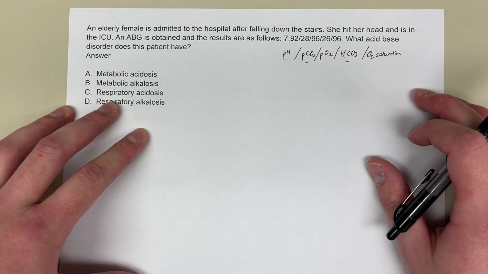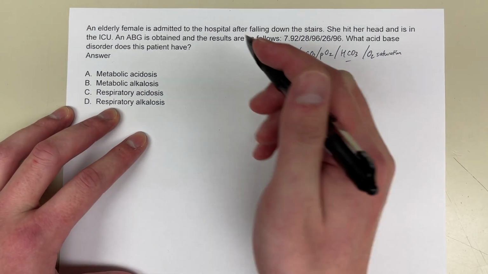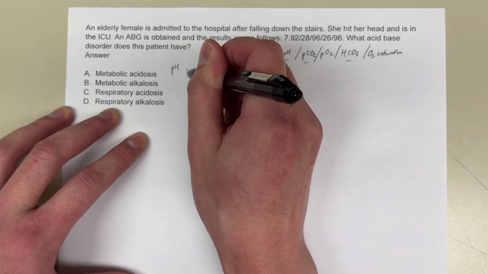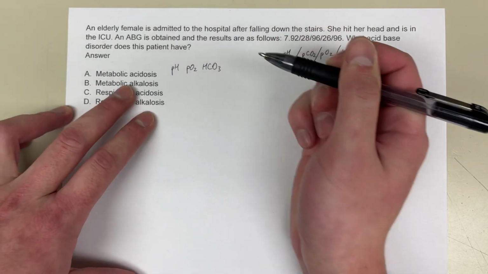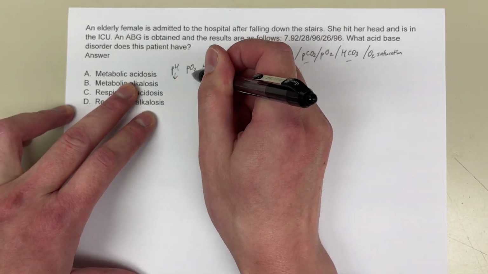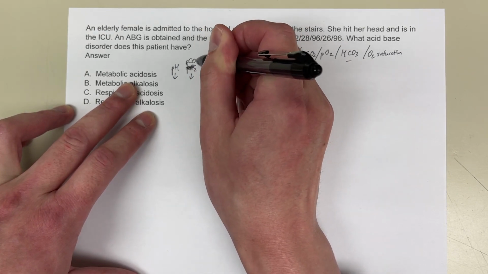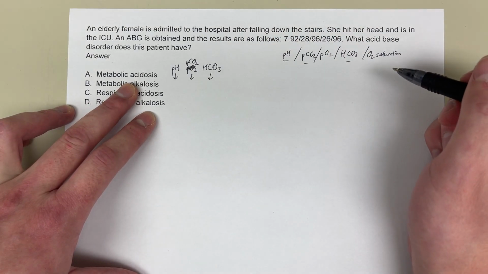So you can memorize a table to easily answer this question, but sometimes it's hard to remember the table. But here's what the table would look like. So the pH, the carbon dioxide, and the bicarb. In metabolic acidosis, you have low pH, low carbon dioxide, and low bicarbonate.